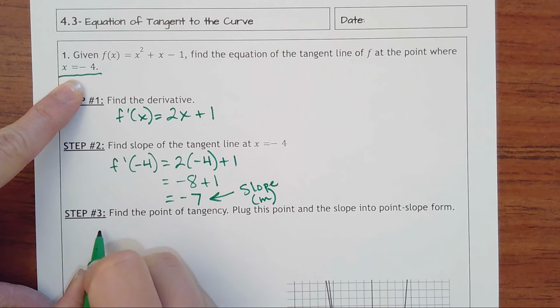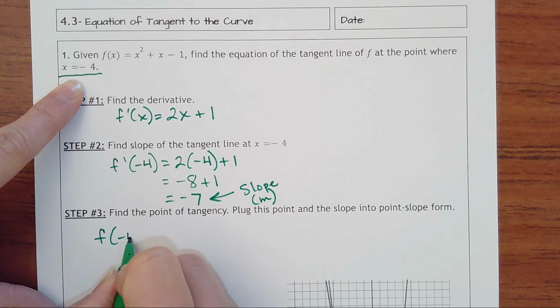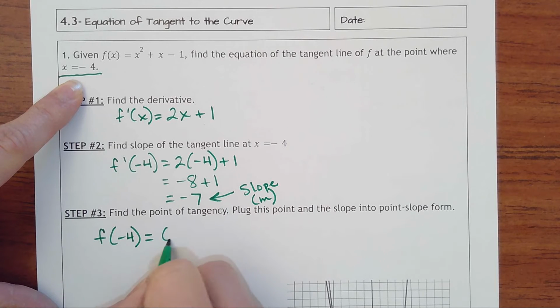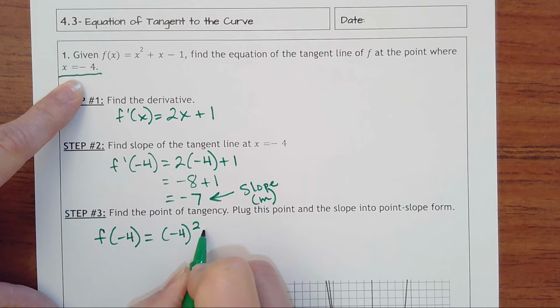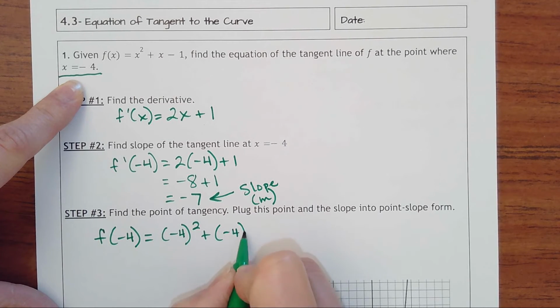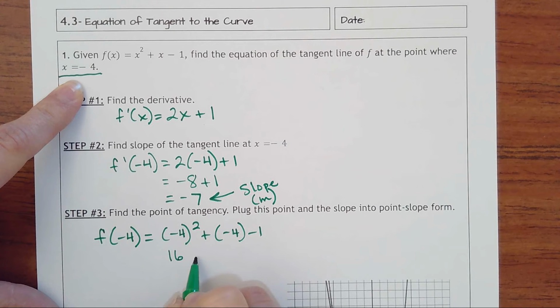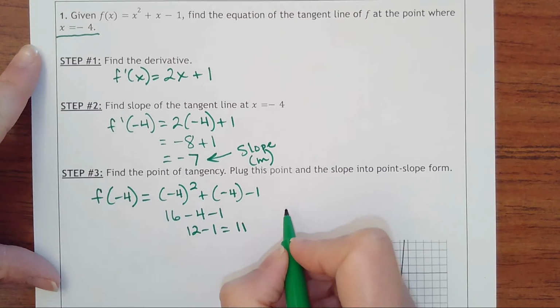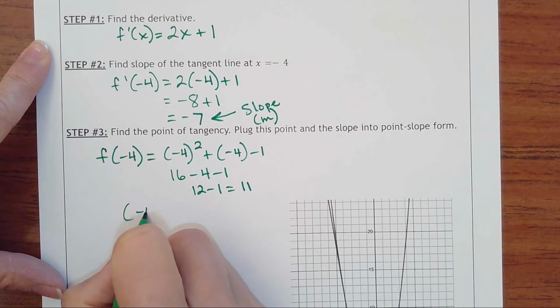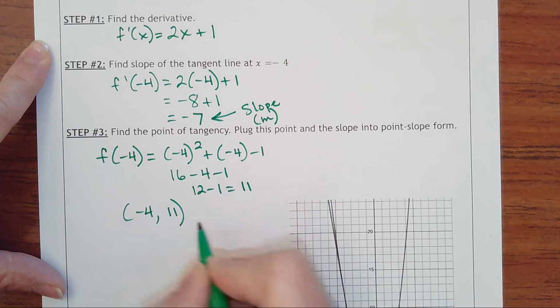So we'll find just regular f of negative 4. That'd be negative 4 squared plus negative 4 minus 1, which would be 16 minus 4 minus 1 would be 12, minus 1 is 11. So I have an ordered pair at negative 4, comma 11.